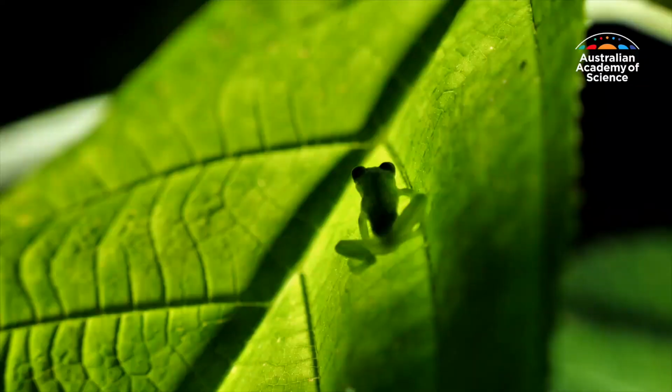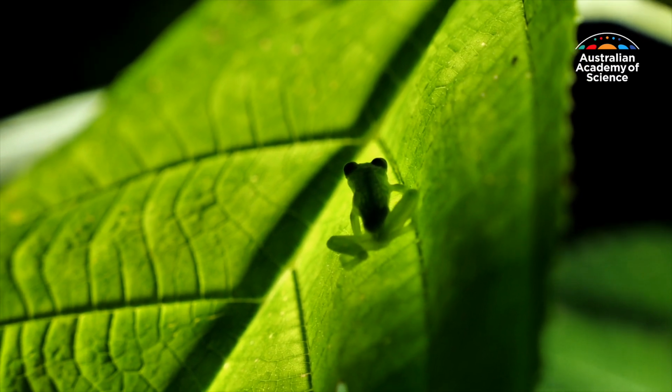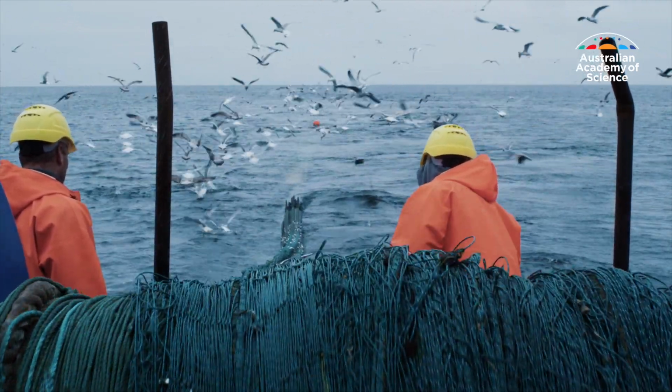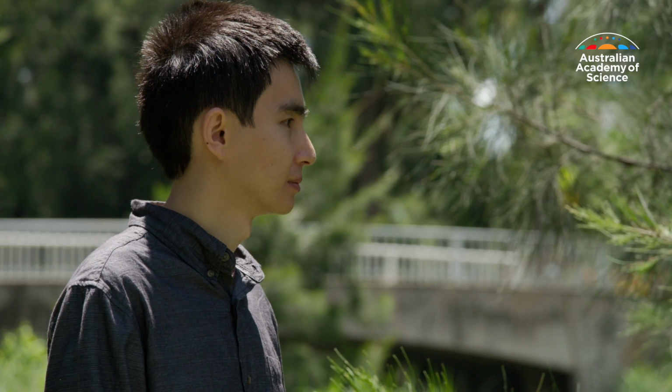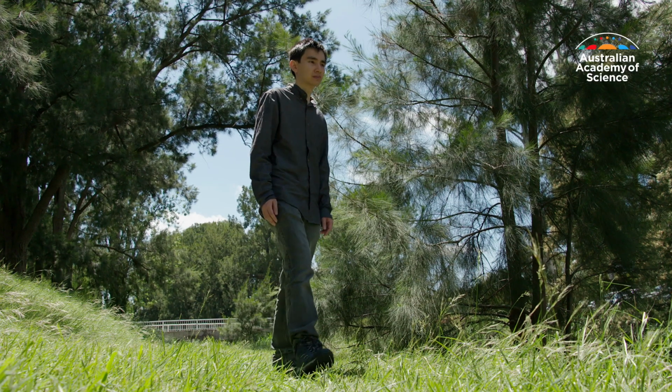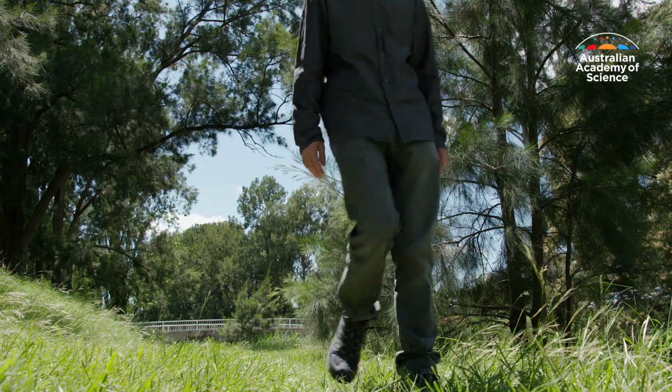Ecosystems around the world are facing many threats, from climate change to overfishing. Statisticians like Dr Francis Hui are developing tools to better model these growing threats and scientifically understand their impacts.